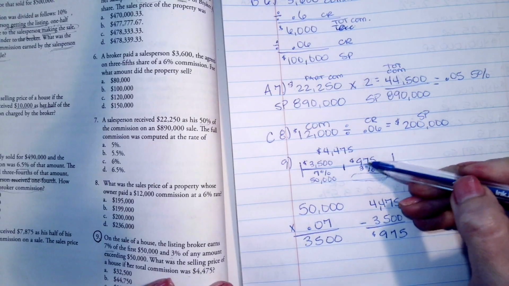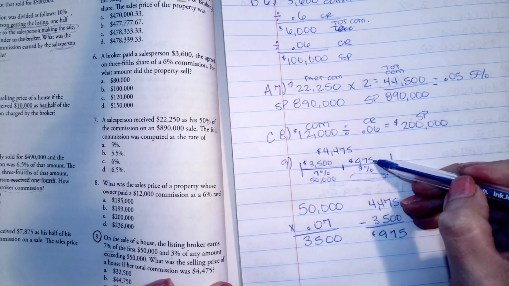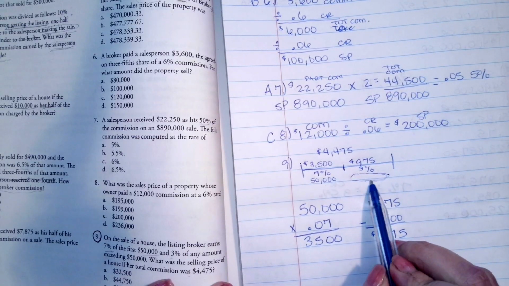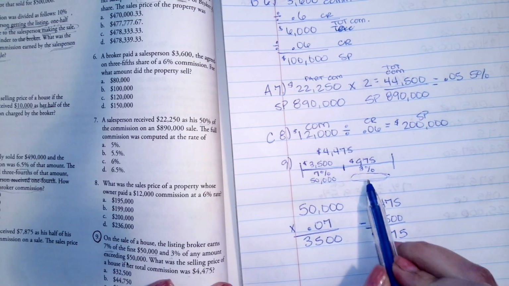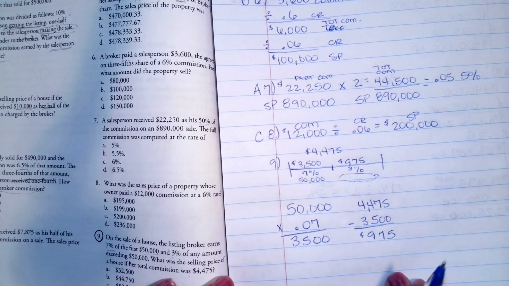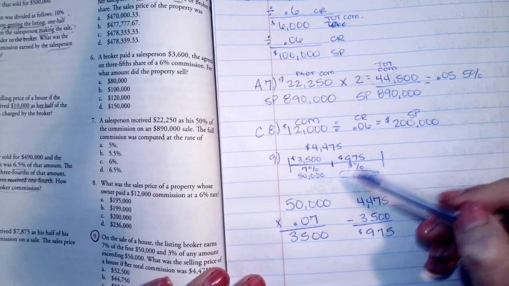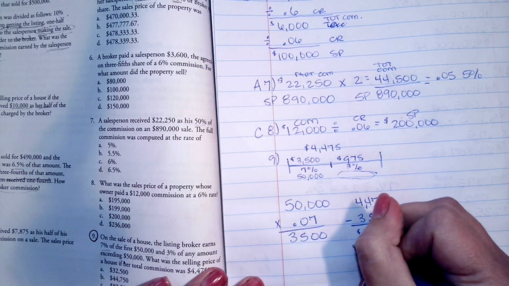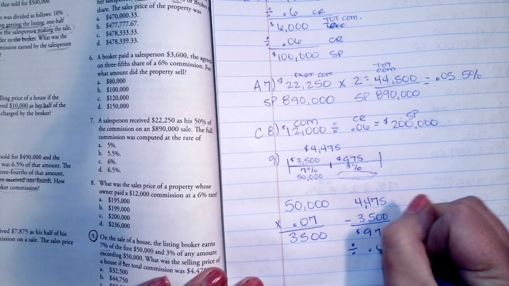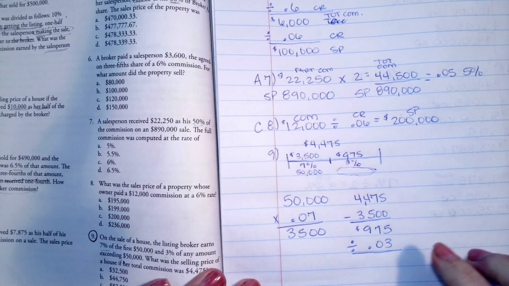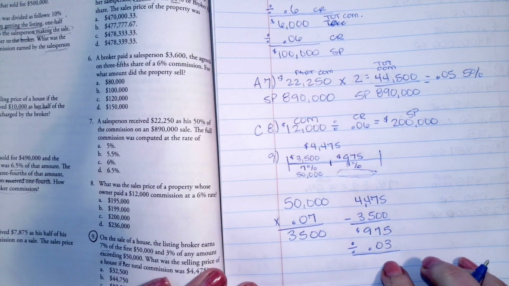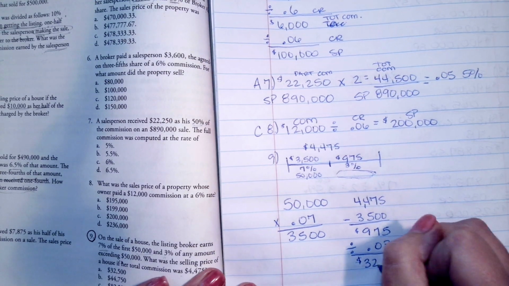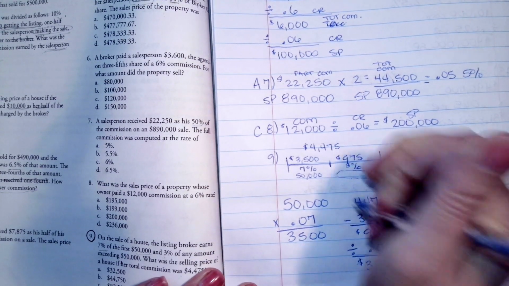Okay, now that we have the actual commission number that she got and the commission rate, we can find how much the commission is based off of. So if we take the $975 and divide it by the 3%, 0.03, it will give us how much the sales price of that portion was. And the sales price of that portion, when you do the math, is $32,500.